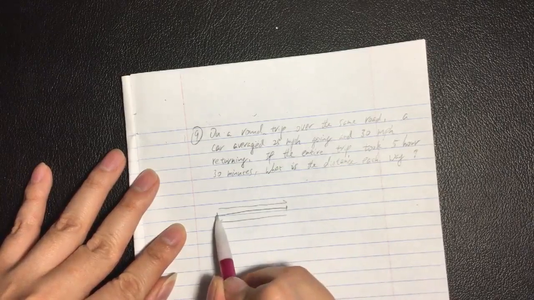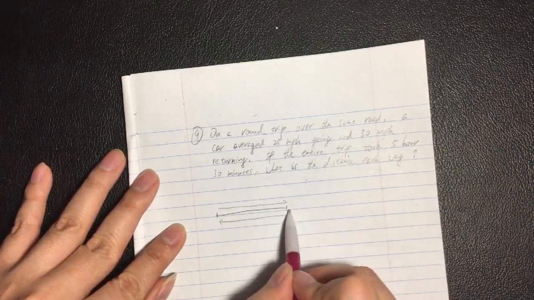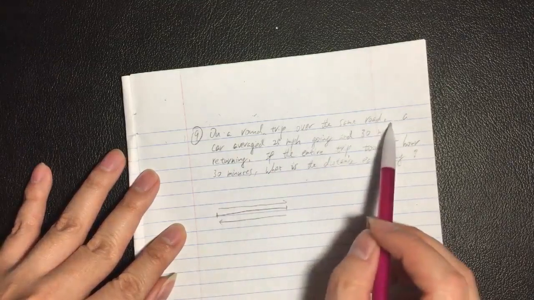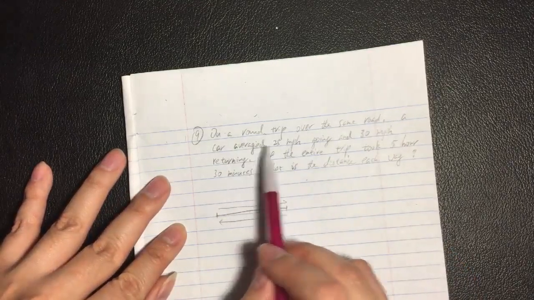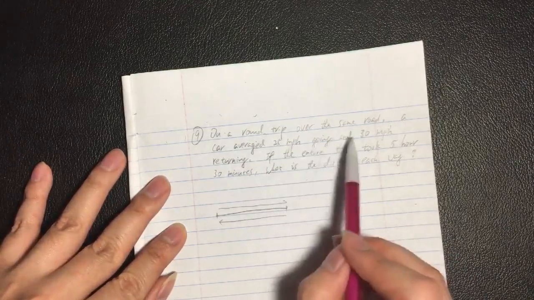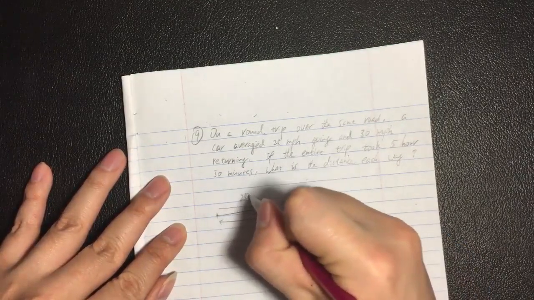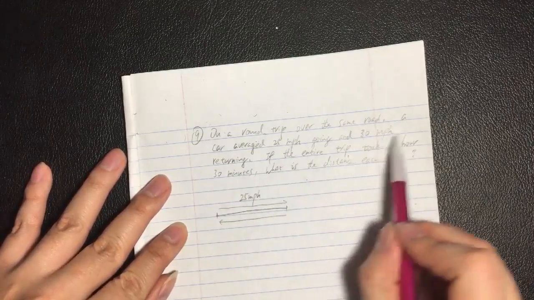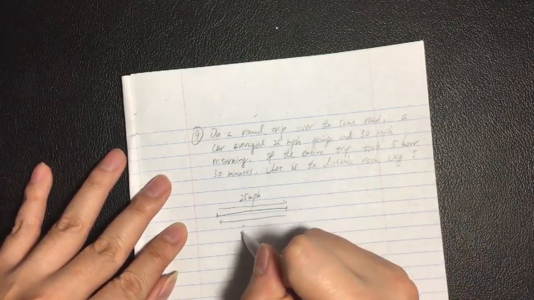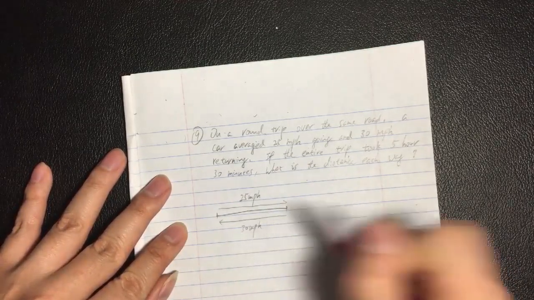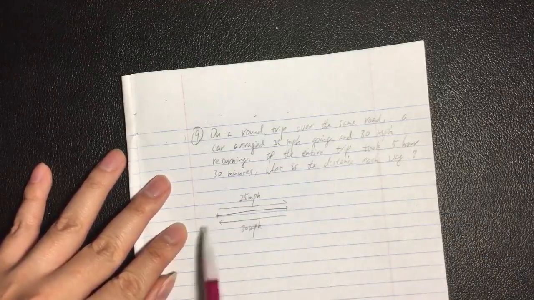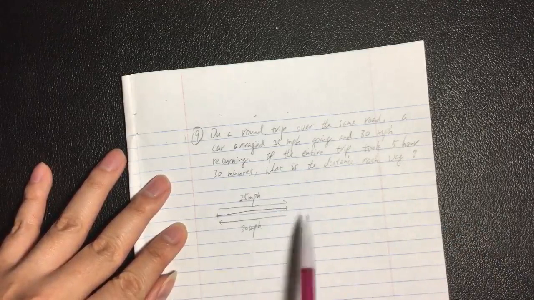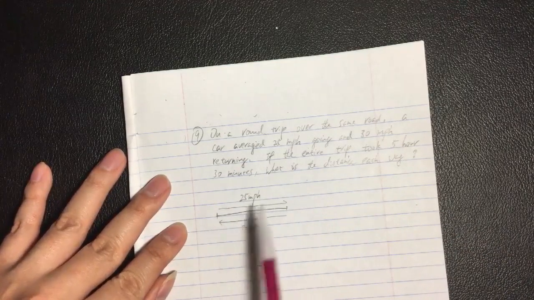A car averaged 25 miles per hour going and 30 miles per hour returning. So when he returns, he drives faster than when he's going.